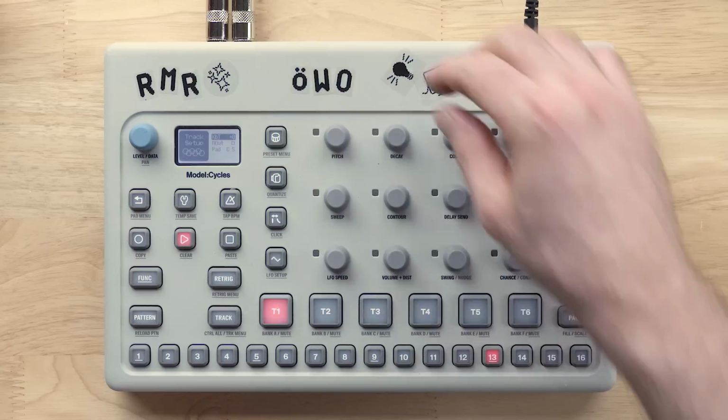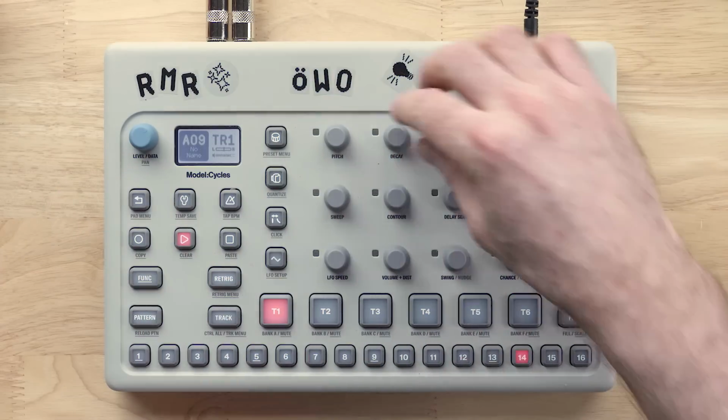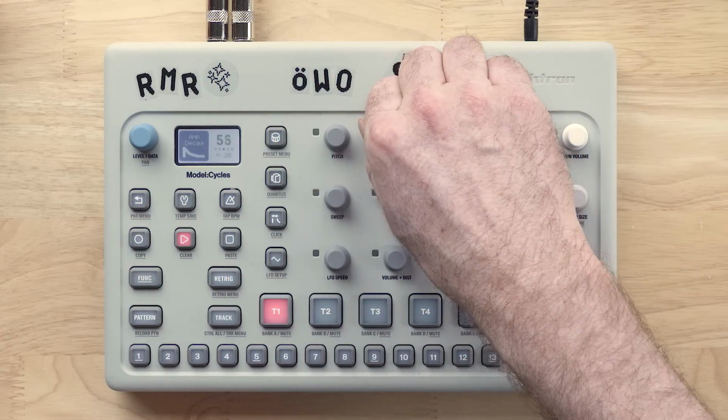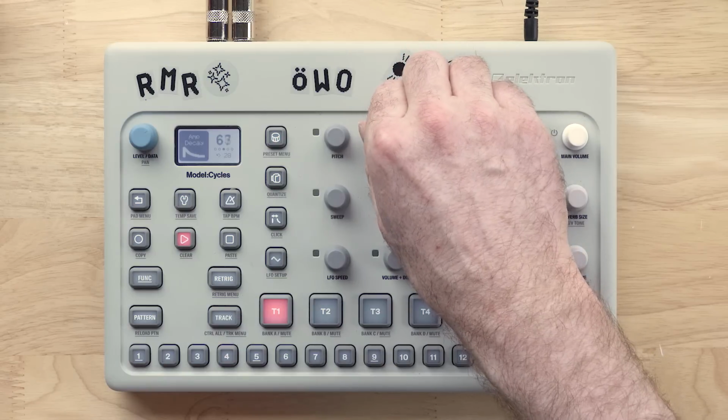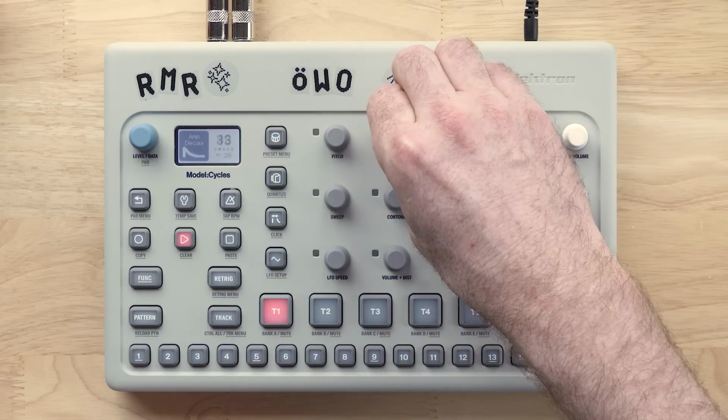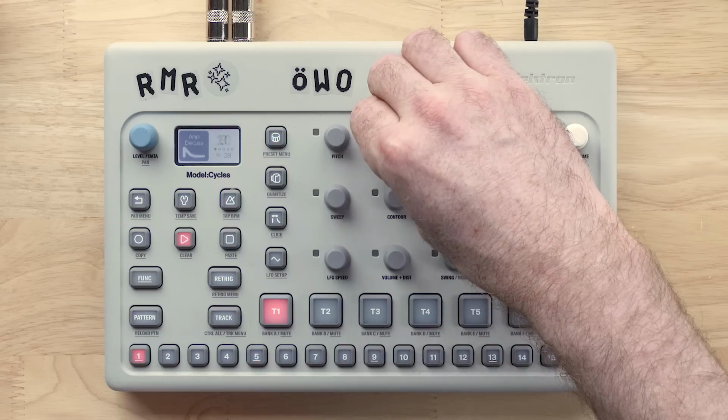So that's cool. So we already talked about pitch. I'm going to go back to this. Decay. All of these tracks are monophonic individually, so they will cut off the previous thing.